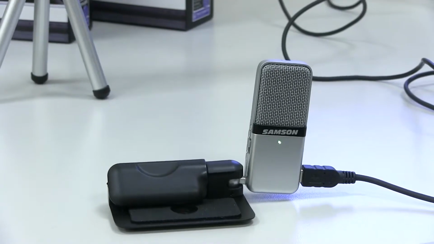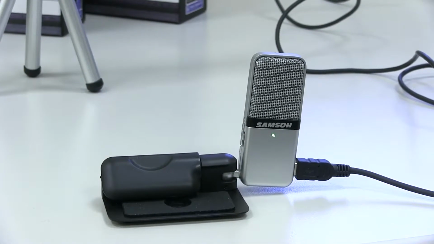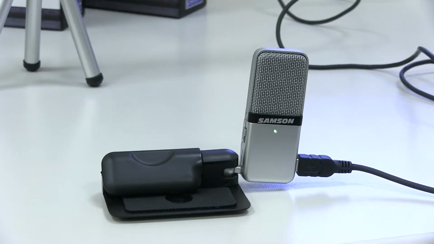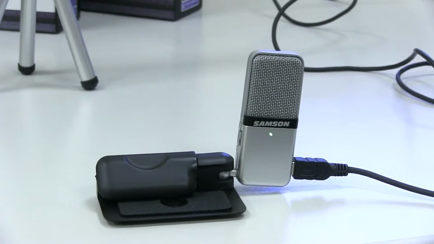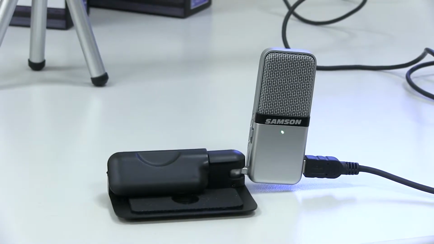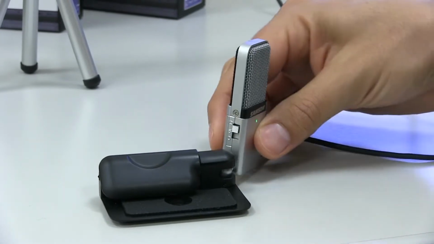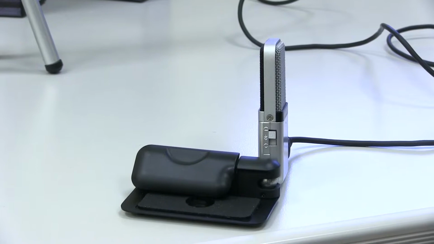The Center for Community Media has Samson Go mics that you can check out if you'd like to record your podcast. If you're going to use one of these USB microphones, you'll need to connect it to the computer that you plan to record to. If you are going to use one of the Samson Go mics, there are three settings that you need to learn a little bit more about.